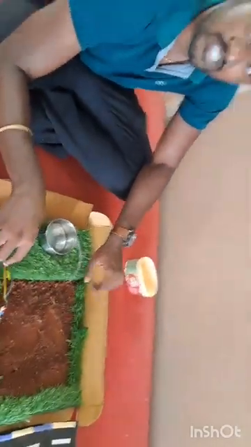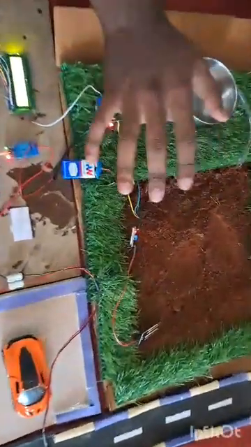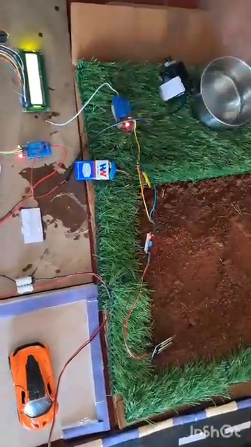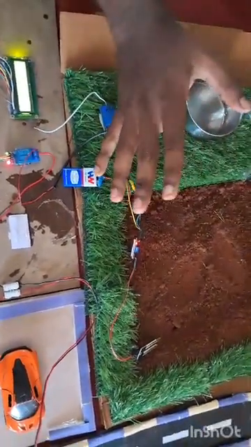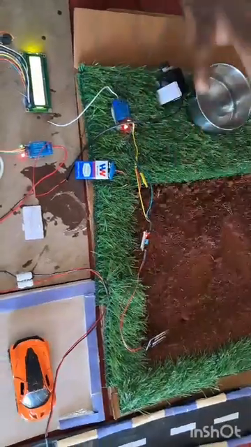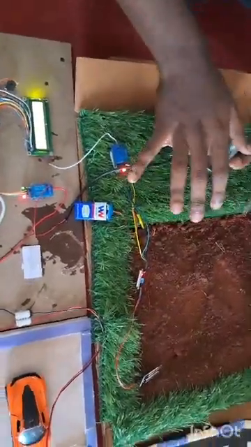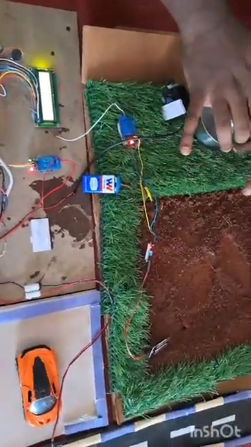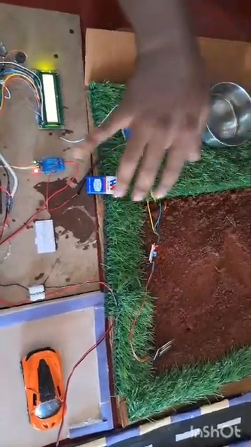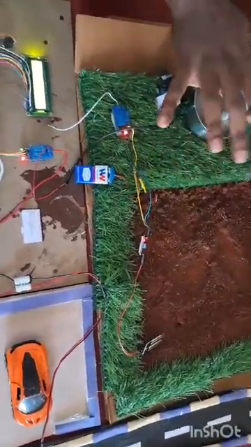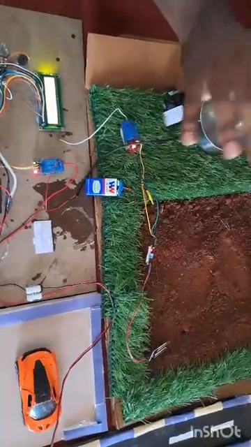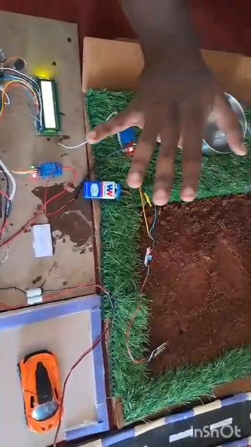In addition to the project, we have also added a sensor. This sensor's main operation is to detect whether the soil is wet or dry. Based on that, if the soil is wet, there is no need for more water for the agricultural soil.